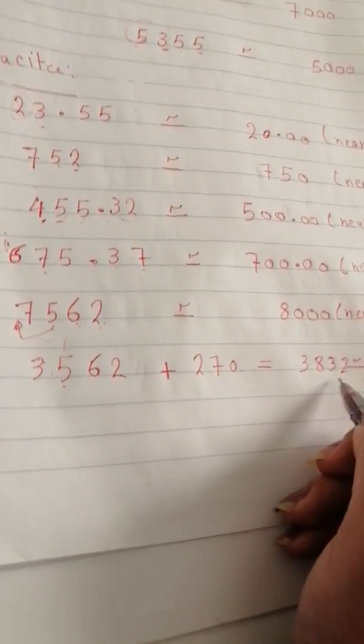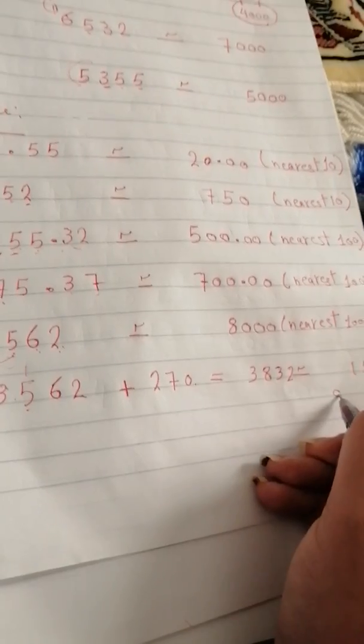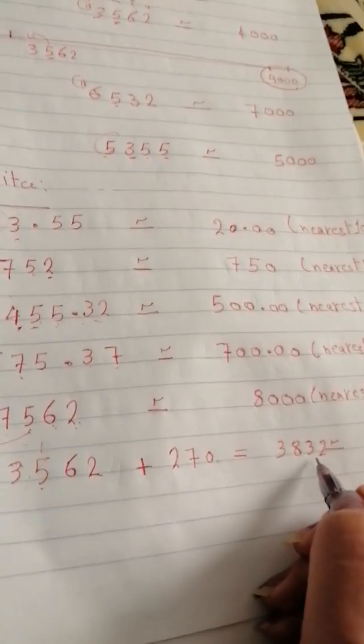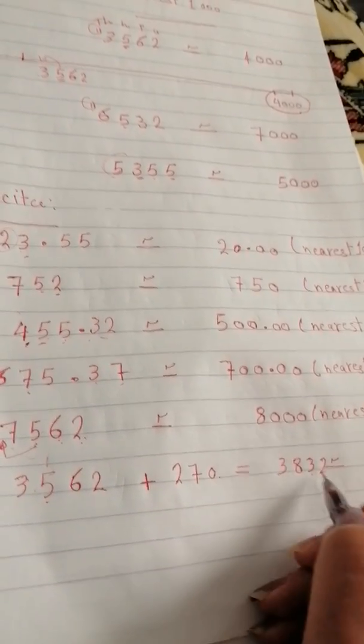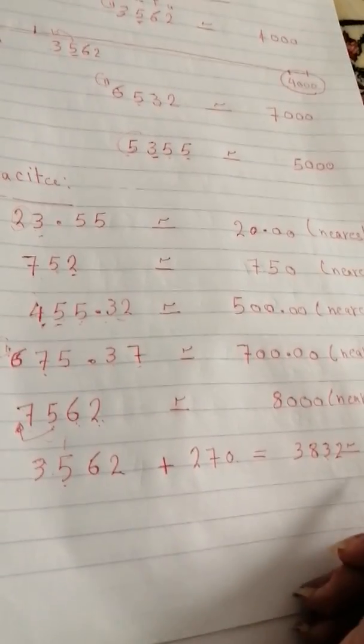Where is the 100? You write 2 in tenths back to 0. And 2 in unit back to 0. 3 in tenths back to 0. And 8.